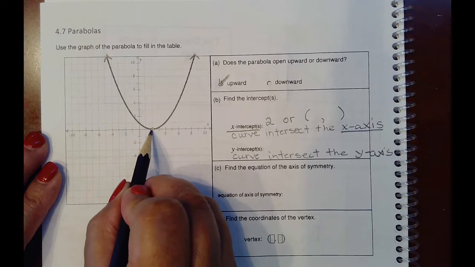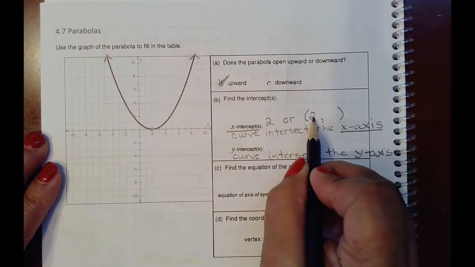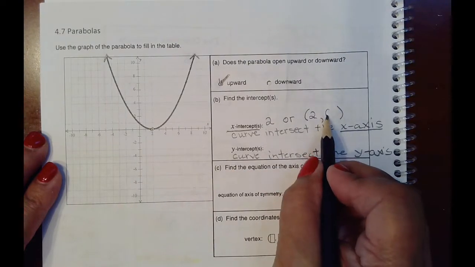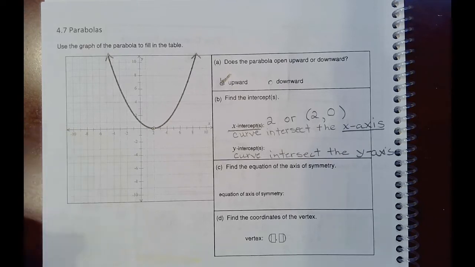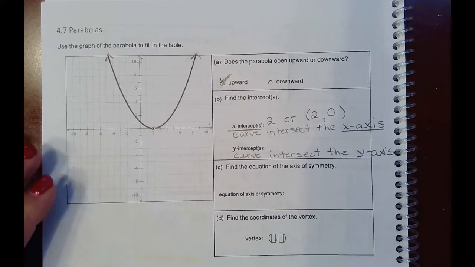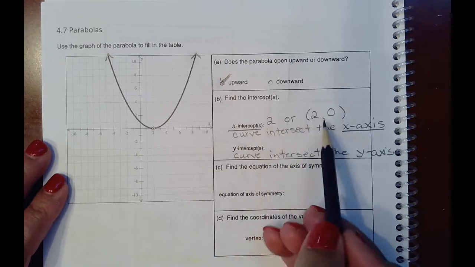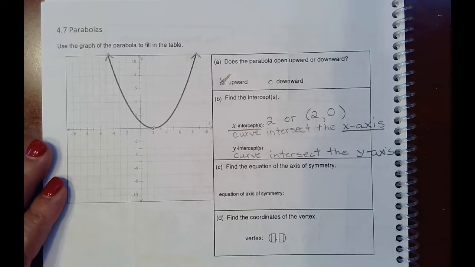So if you were naming that as a point, it would be called (2, 0), 2 for your x coordinate, and that point is 0 units up in the air. It's right on the x-axis. Be prepared to answer that either way. Especially on the final exam, you know you're going to have to select from the choices that are offered to you, and it can sometimes be offered like this or this, so be prepared to answer either way.